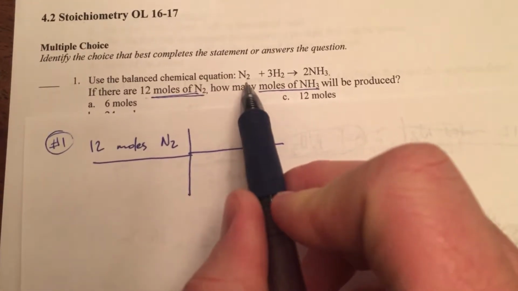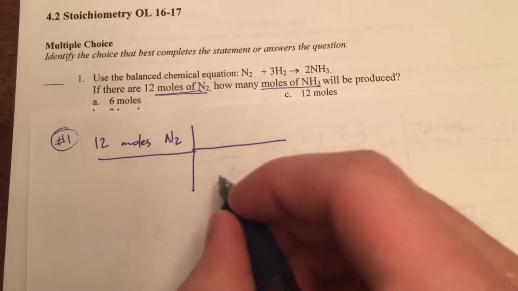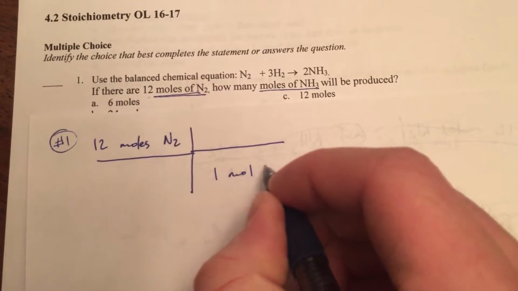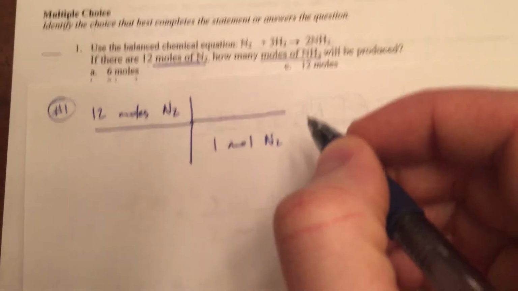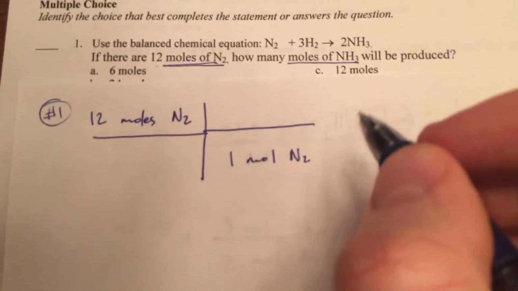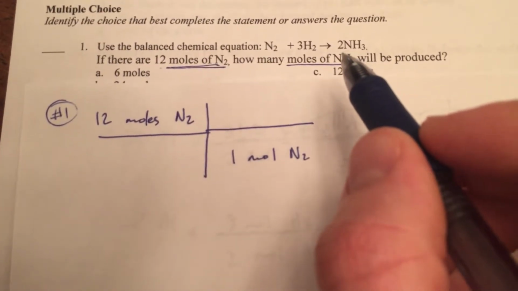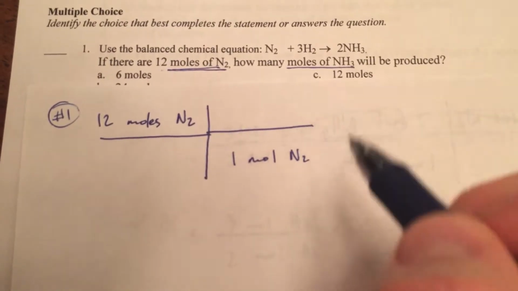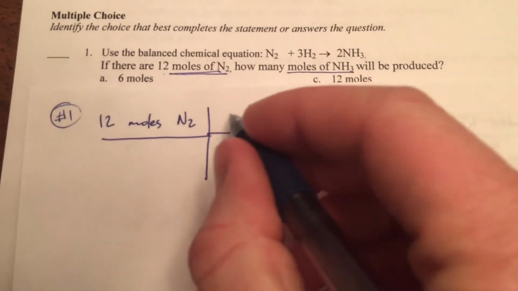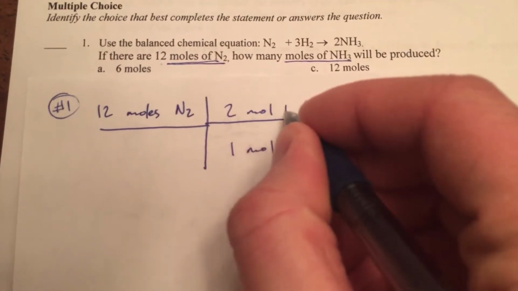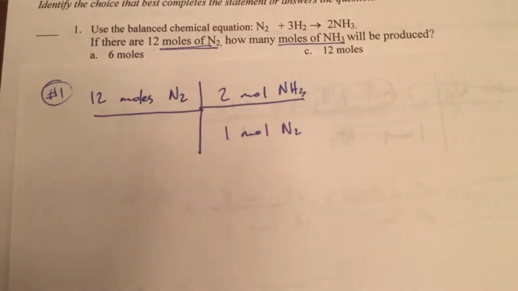So if I look here, I have 1 mole of N2. That's going to go on the bottom there because I want to get rid of it. And then I have 2 moles of NH3 because there's a coefficient of 2 in front of that compound. So I'm going to say 2 moles of NH3.